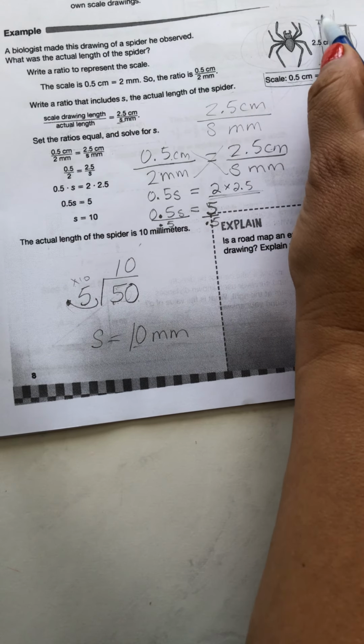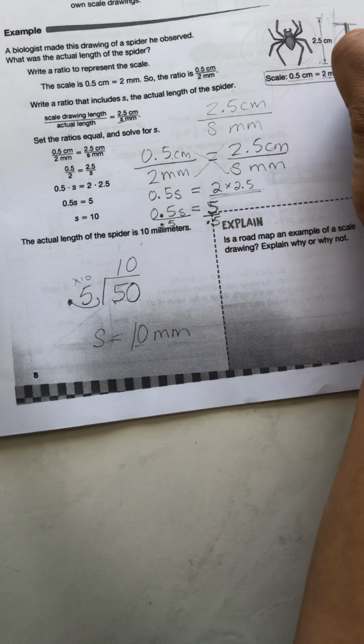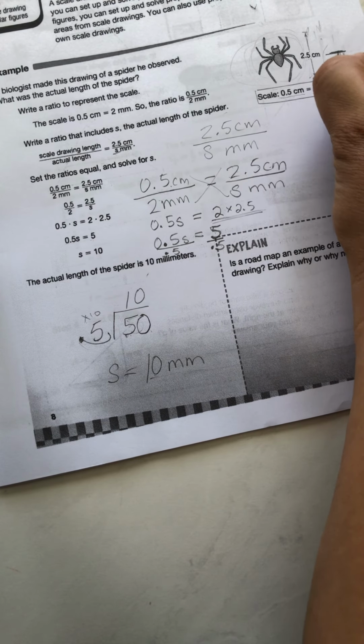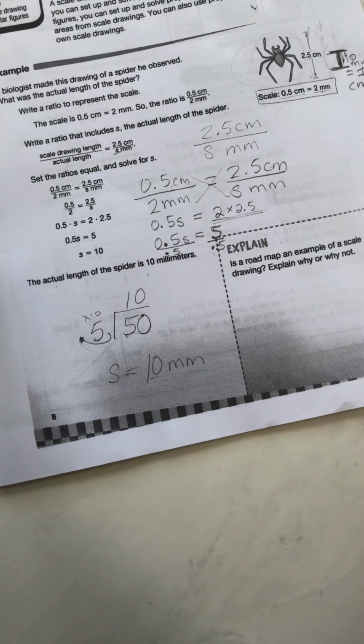Oh, wait, no, I'm wrong. It would be about this high, because 10 millimeters is equivalent to 1 centimeter. So the actual spider would only be about that big, whereas he enlarged it so you can actually see it.